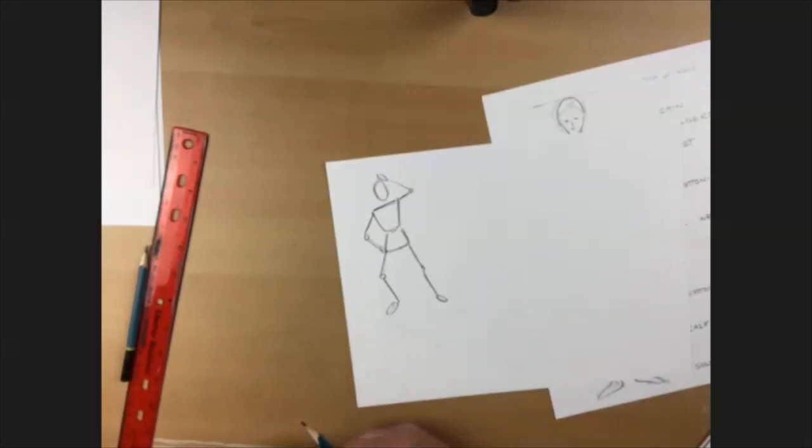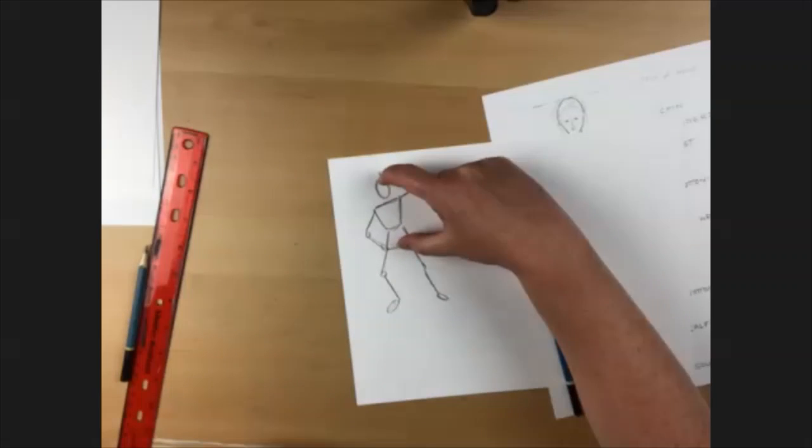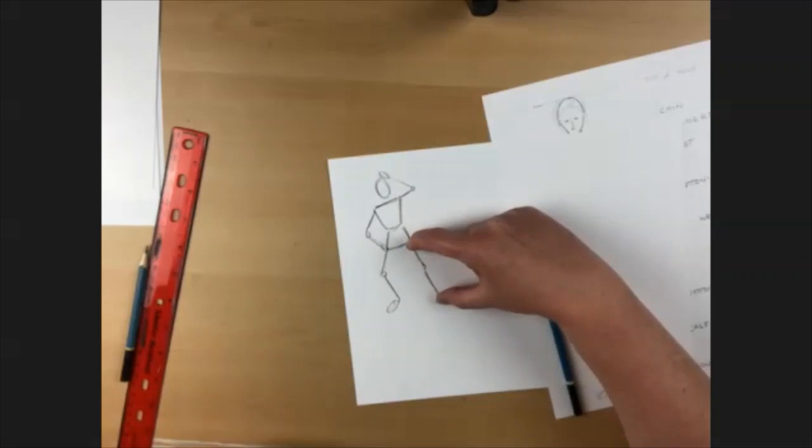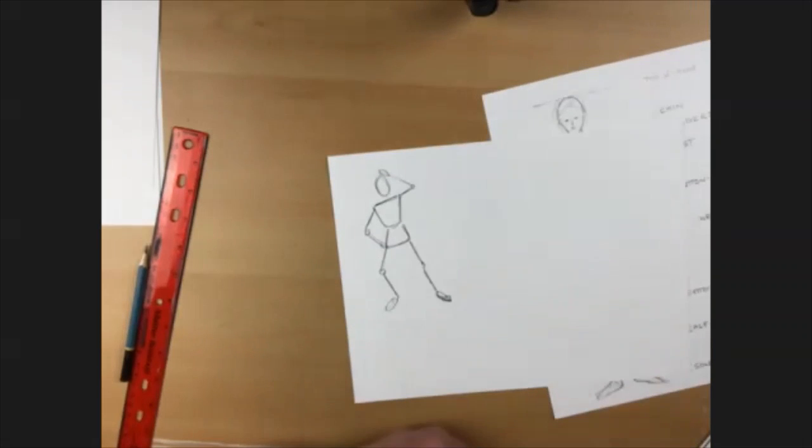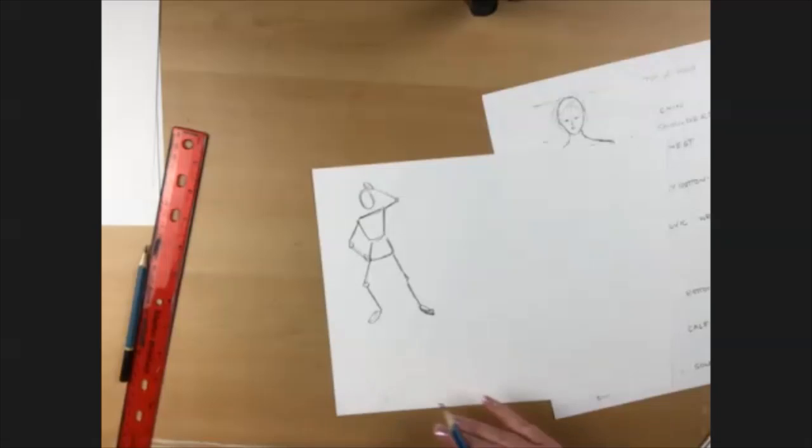And then measure it. Make sure, is this the same size as this? And maybe I skimped a little bit and it's supposed to go down a little bit more, okay? That's what I want you to check on.